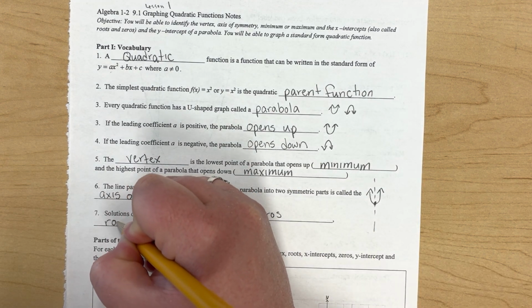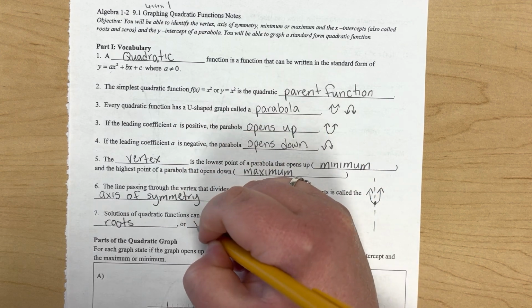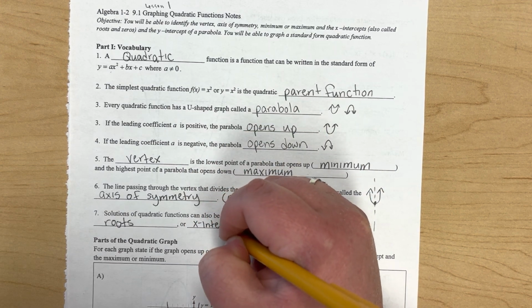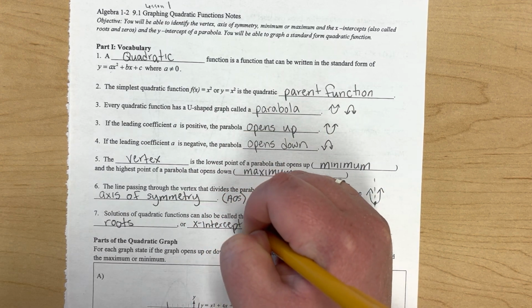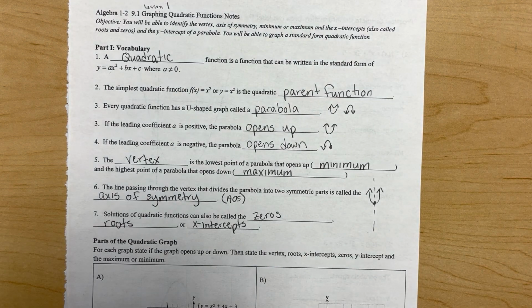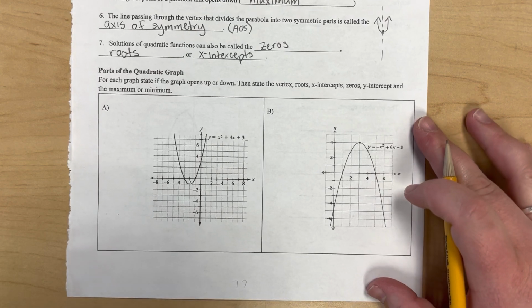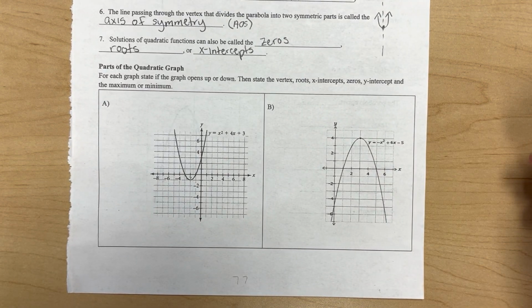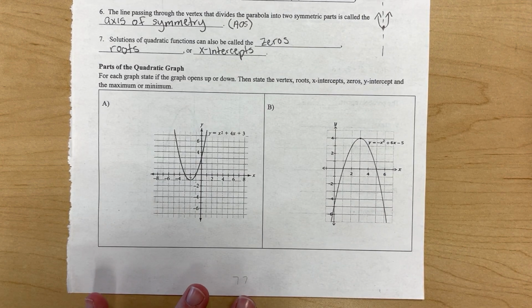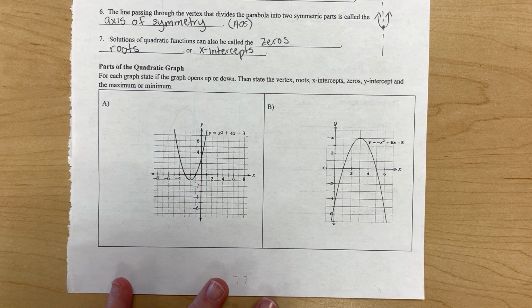roots, or x-intercepts. I will use each of these words interchangeably, so it's important for you to know that they all basically mean the same thing. All right, so let's take all of what we just learned and apply it to a quadratic. We have two graphs here, and we need to figure out whether it opens up or down, state the vertex, the roots, the y-intercept, and whether or not it has a max or a min.